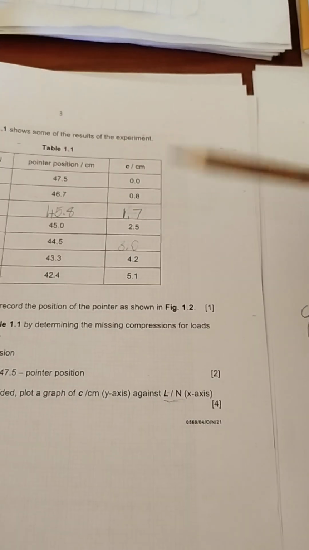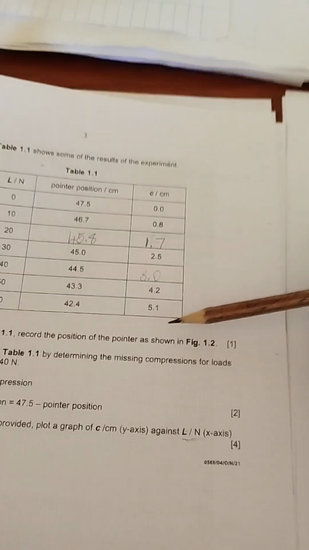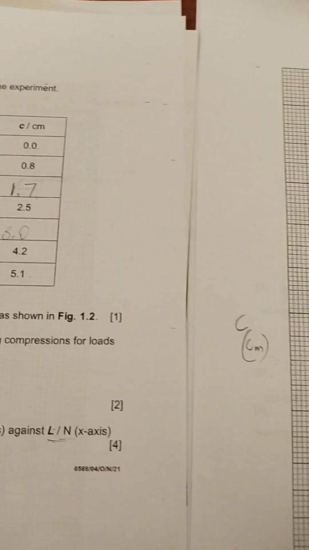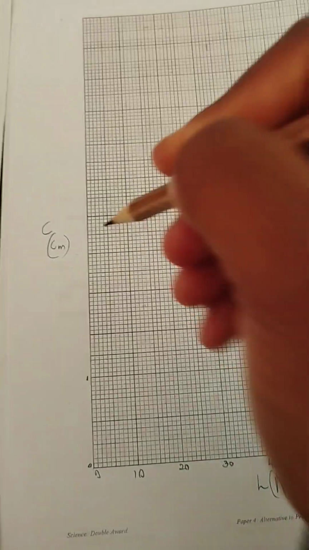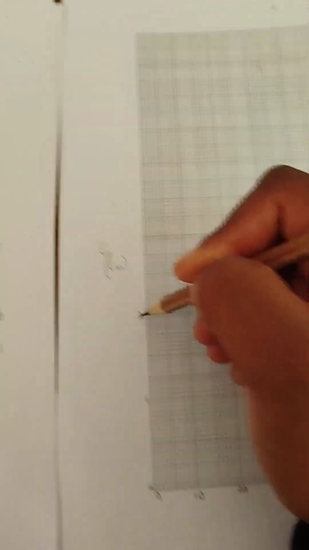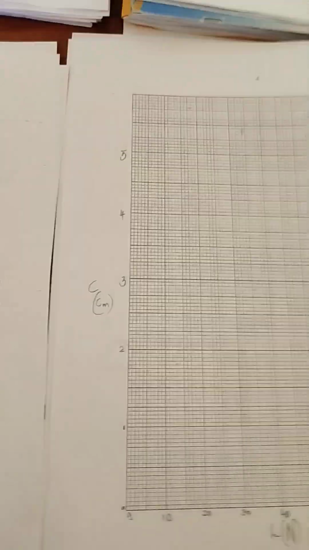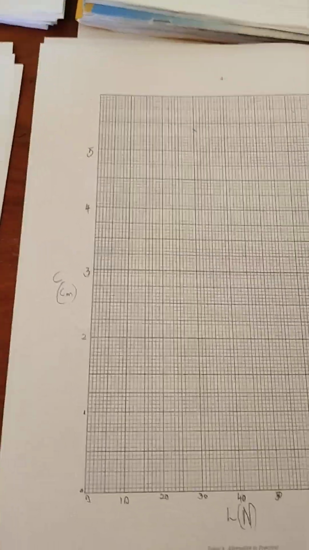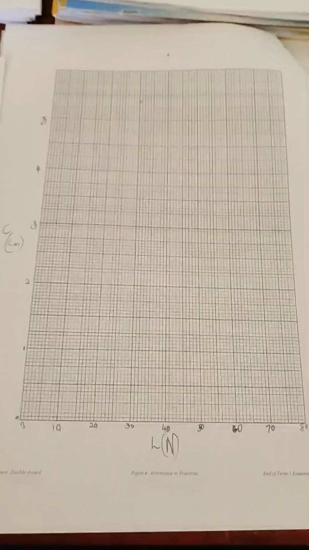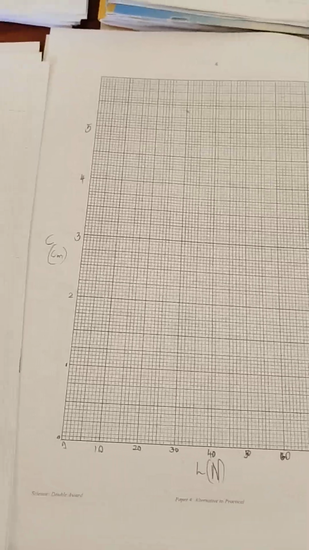Now we come to the second part, the y-axis of our graph, which is going to be these values that range from 0.0 to 5.1. I think a suitable scale would be this: from 0, then 1 here, then a 2 here, and then 3, 4, 5, such that when I plot my graph, the graph is going to cover most of my points. Okay, so with that being said, let's continue to the graph.